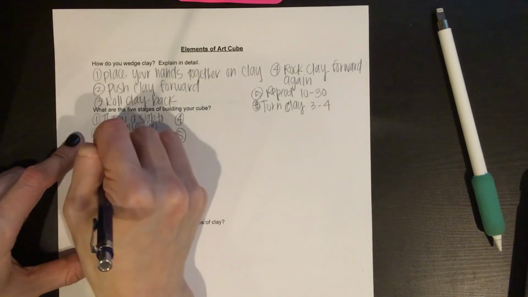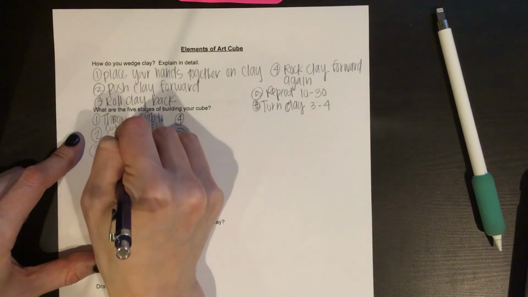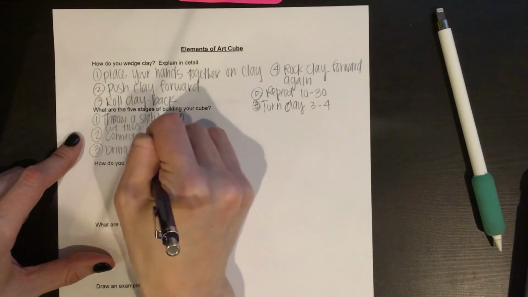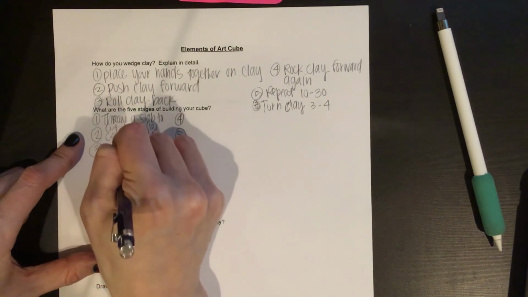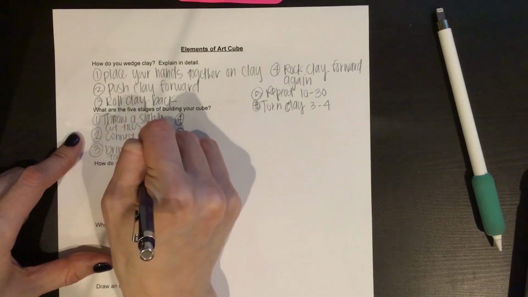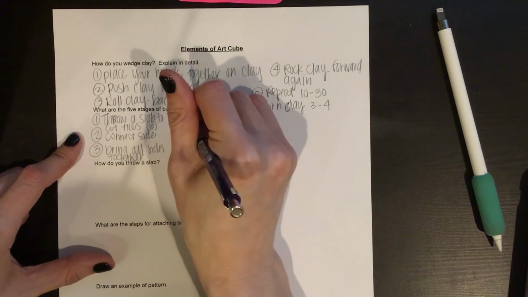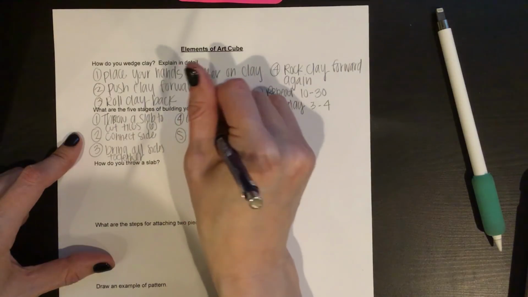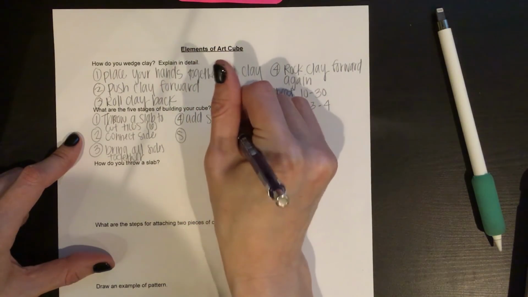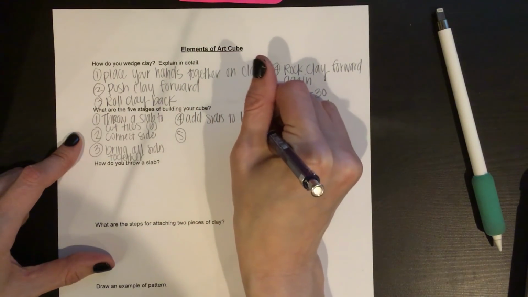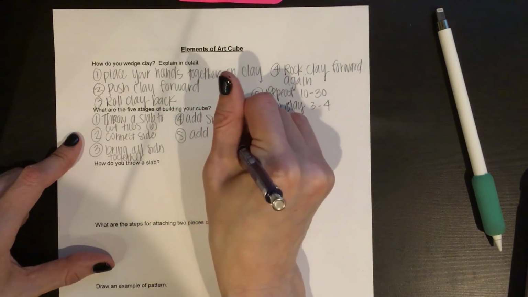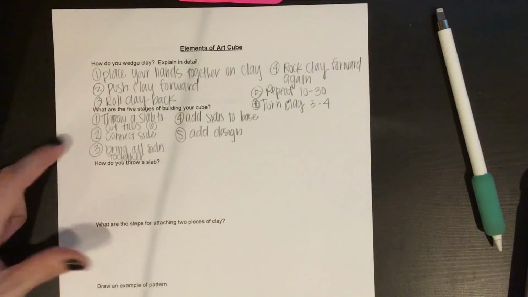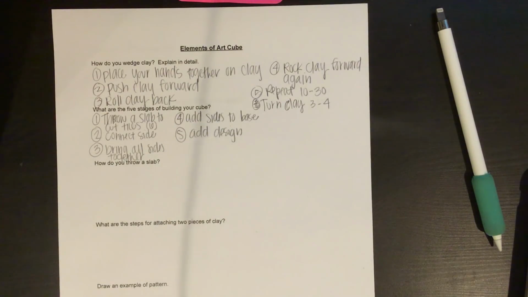I'm going to bring all sides together. I'm going to add the sides to the base. And add my design. These were the 5 stages that we went through to build your cube.